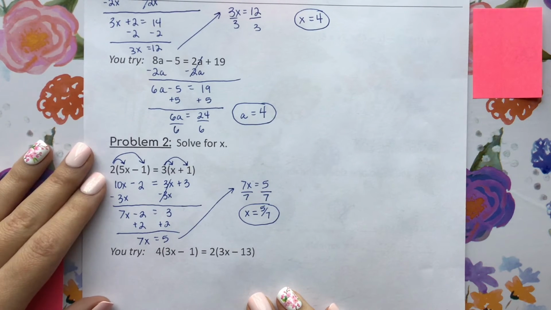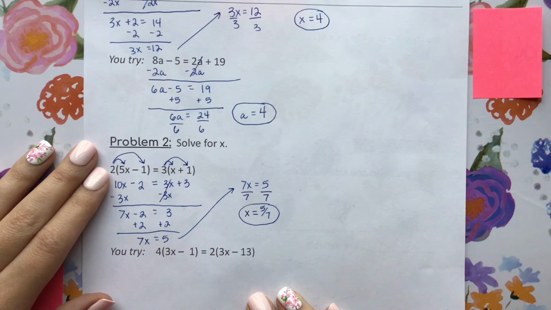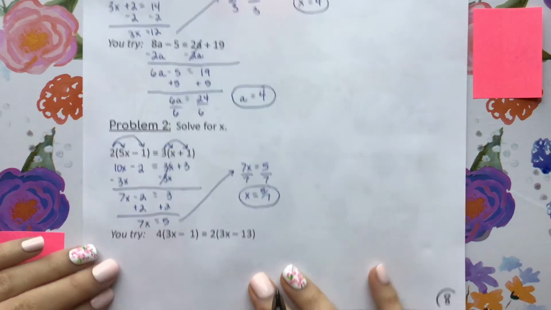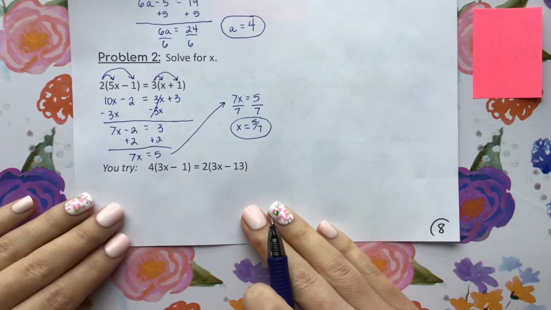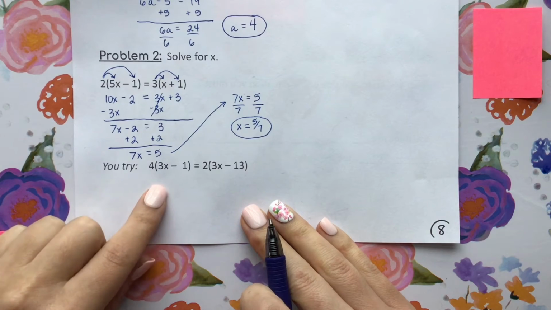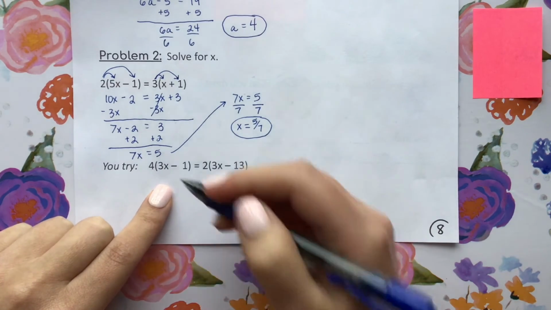So notice all we did was we saw the distributive property needed to be done, so we did that first. Then we got our variables together. Then we started isolating the variable by using opposite operations or inverse operations. Okay, so we're going to do that same thing in this example.